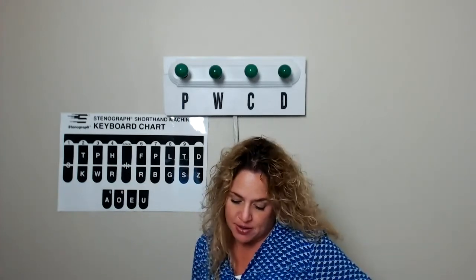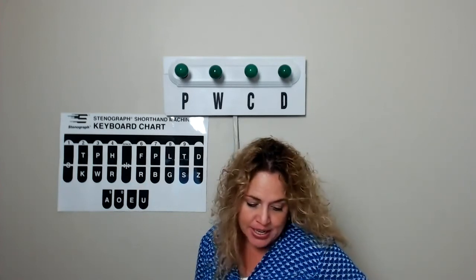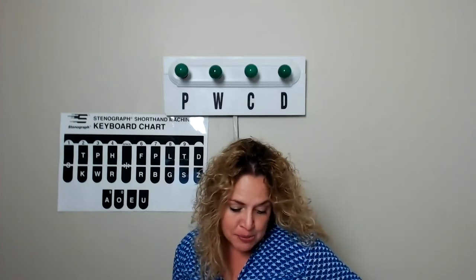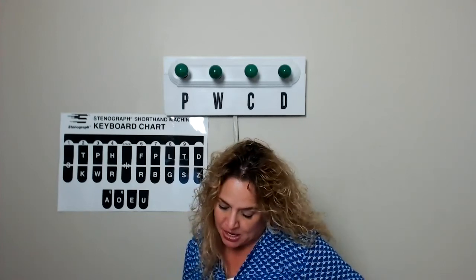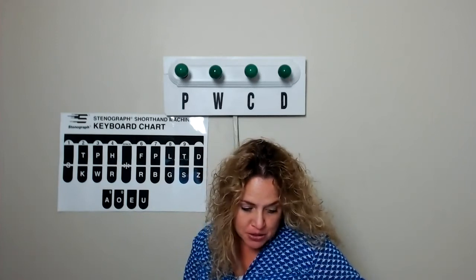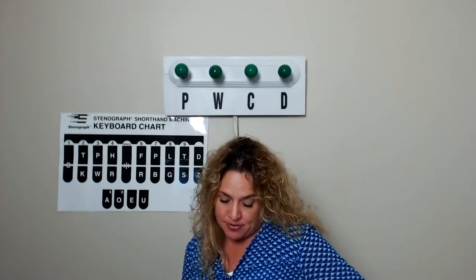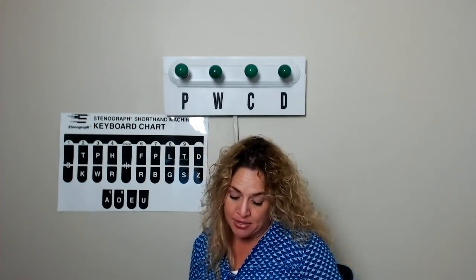7.12. We've got practice sentences. Again, don't forget to phrase anything that's underlined. Now, I want to bring up something here because I get a lot of questions about this. If you look at line 5, the second sentence, stop by the shop.